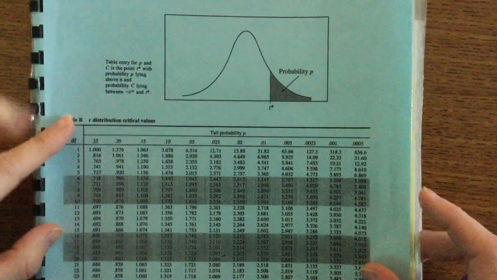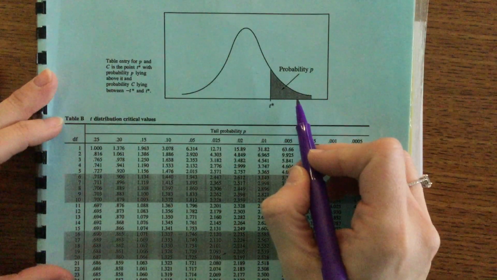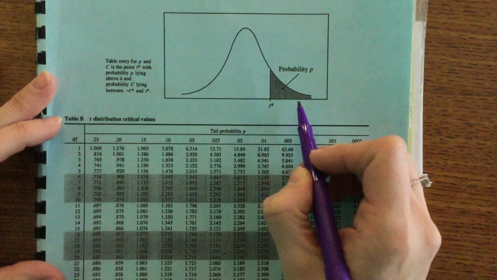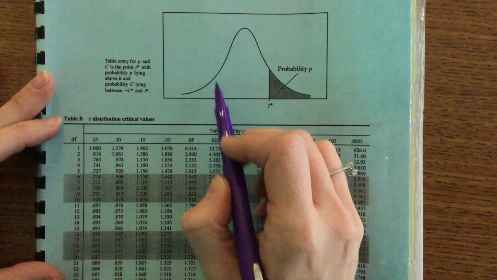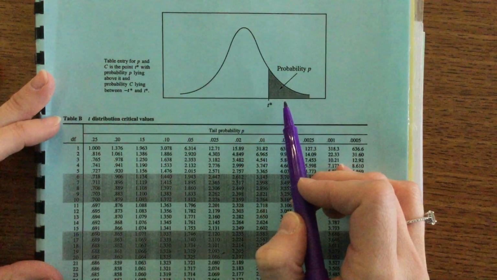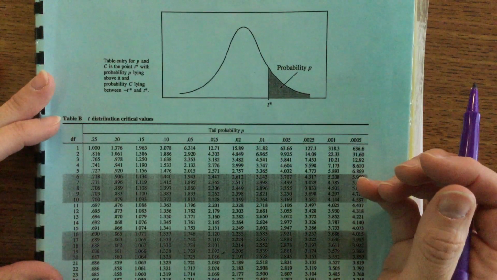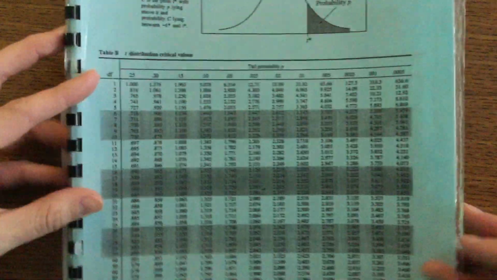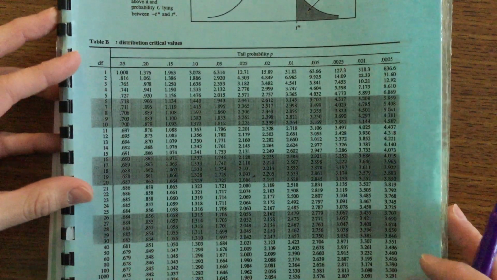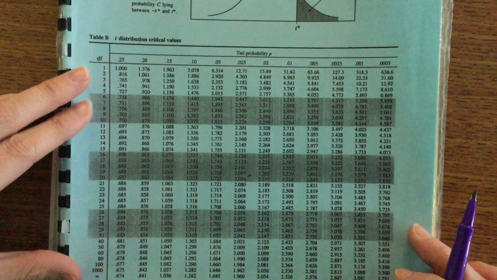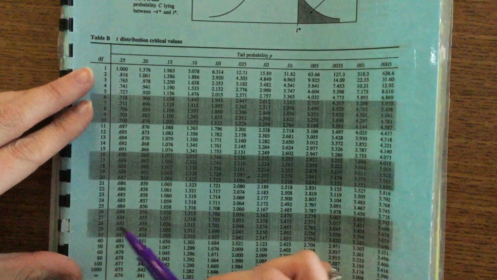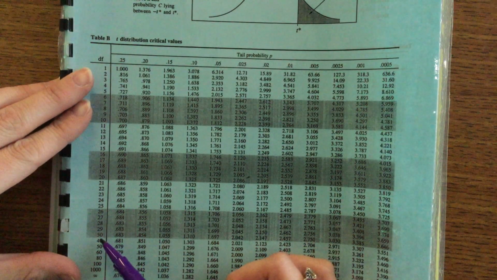Okay, so here's the way this table works. The table only finds an upper probability. The probability we are looking for is down here. So we can find the upper probability instead, and they're going to be the same because the distribution is symmetric. Follow so far? Okay, so instead of looking for negative 0.845, you're going to look for positive 0.845. There's no 34 degrees of freedom, but there's 30.